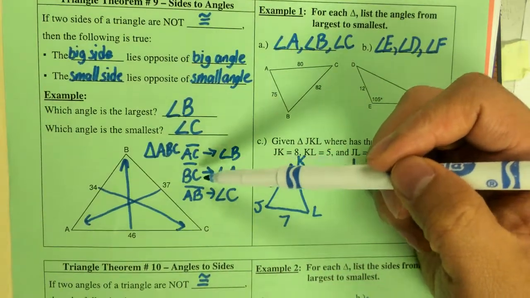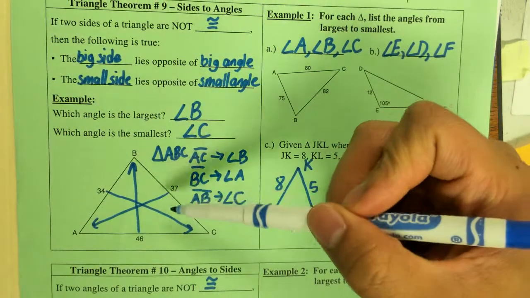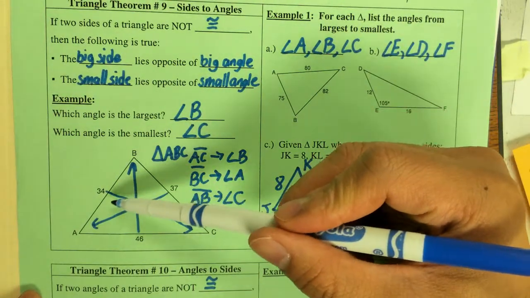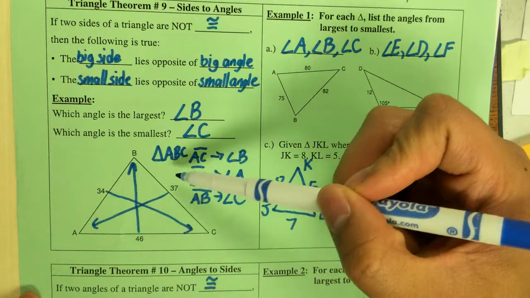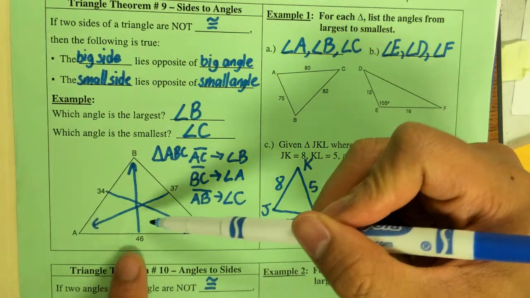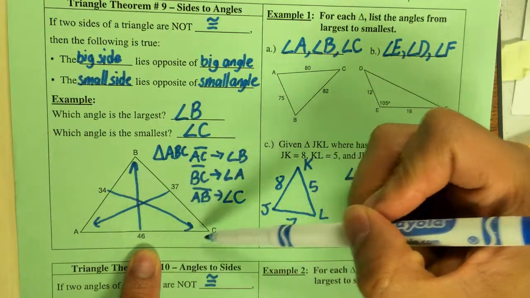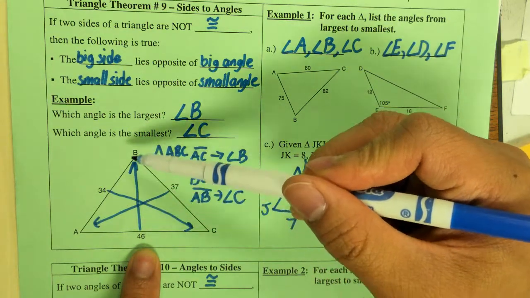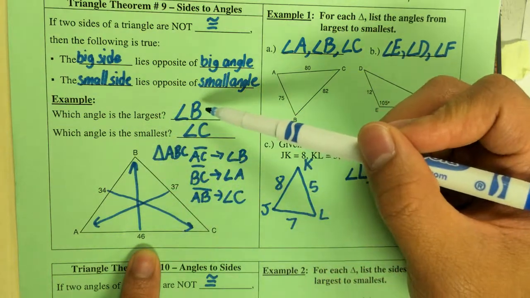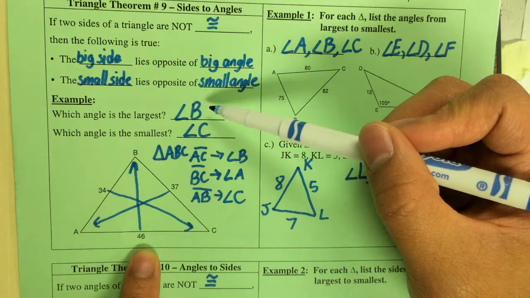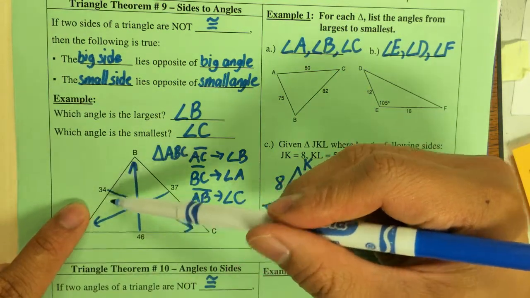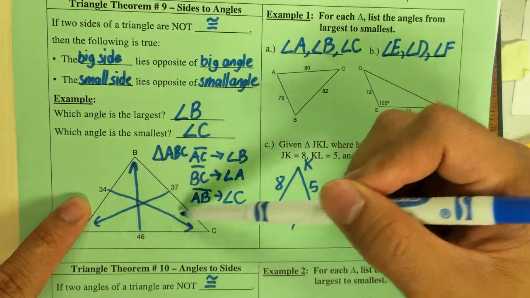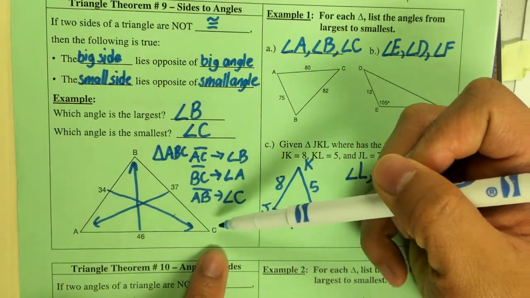So, I already have my answers filled in. Let me go ahead and explain them. On my triangle, I have a 34, a 46, and a 37. My biggest side is that 46, that's side AC. So opposite it, across from 46, is angle B. So my biggest angle has to be angle B. My smallest side is 34, so across that, my smallest angle has to be angle C.